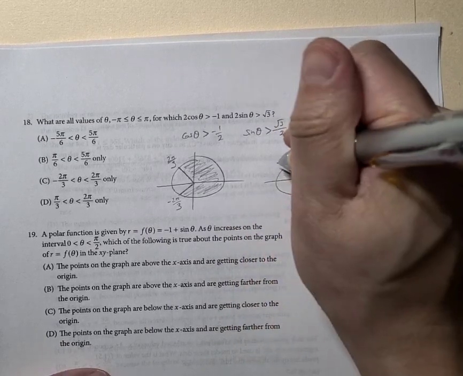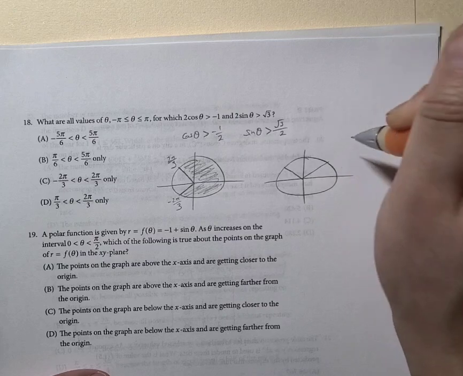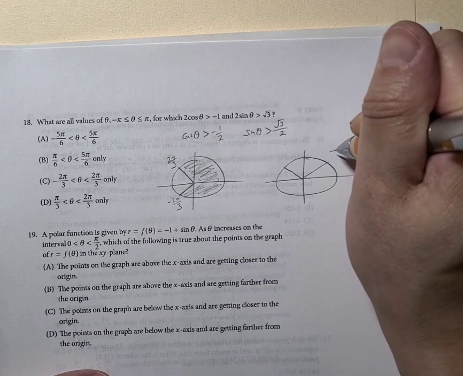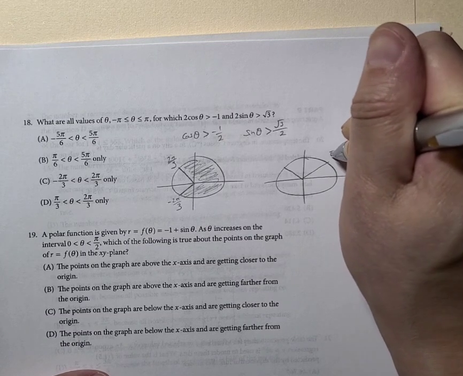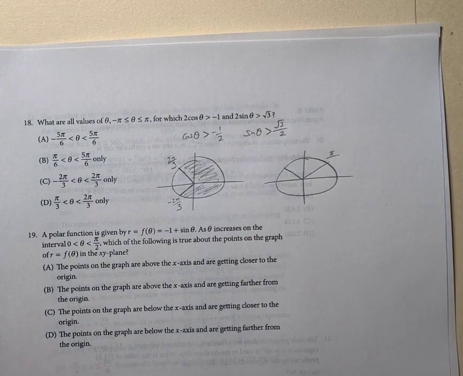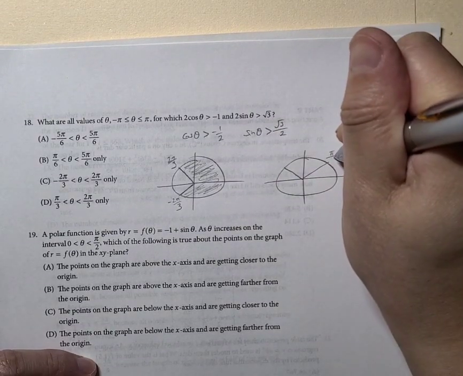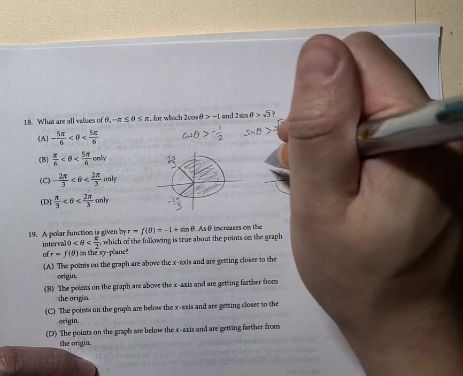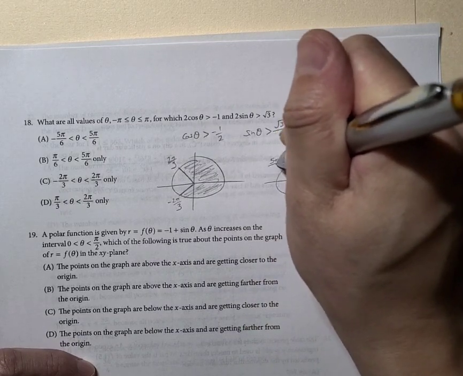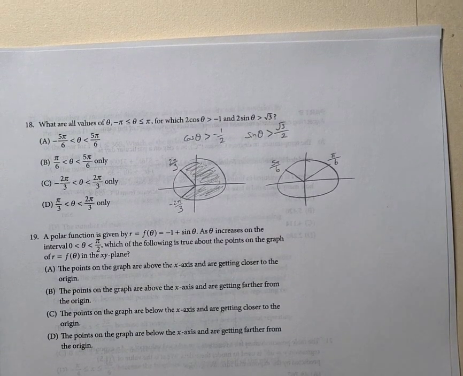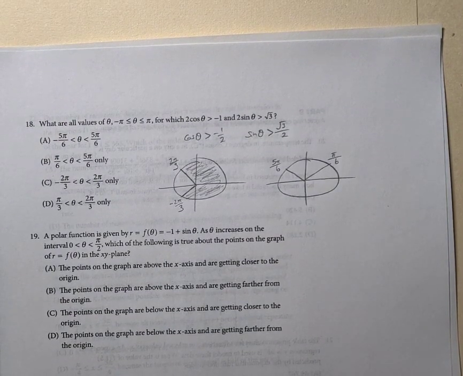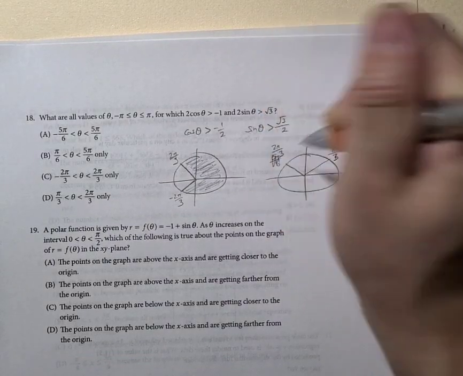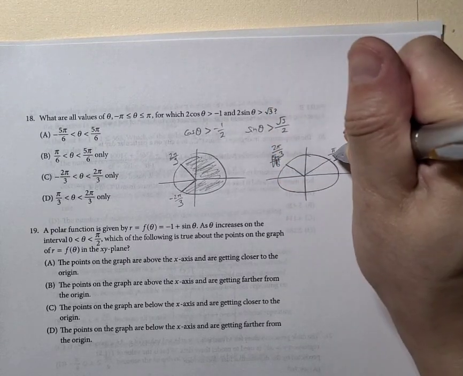What are these two angles? What's the angle over here? It should be like pi over 6, right? And then over here, it should be 5 pi over 6. Sorry, not pi over 6, pi over 3. And over here would be 2 pi over 3 also. Okay?